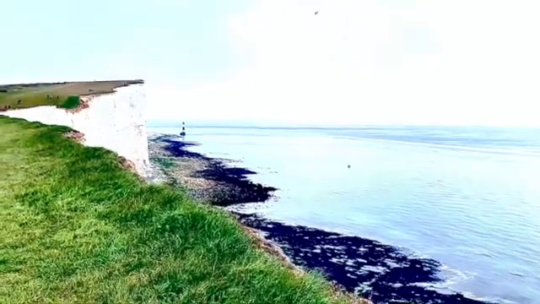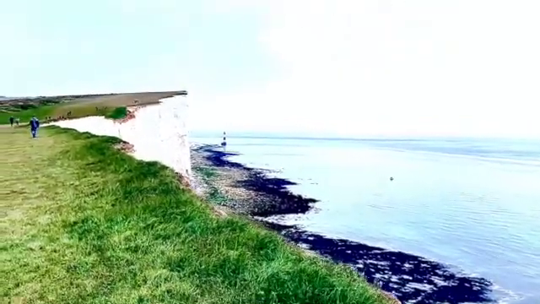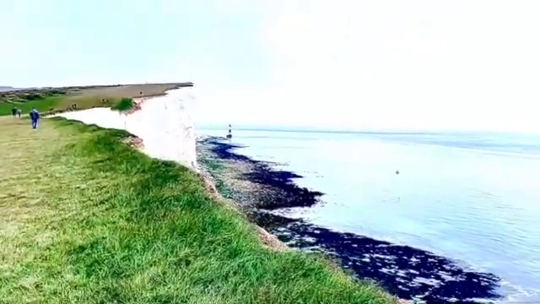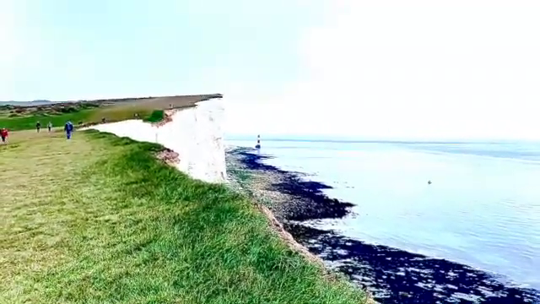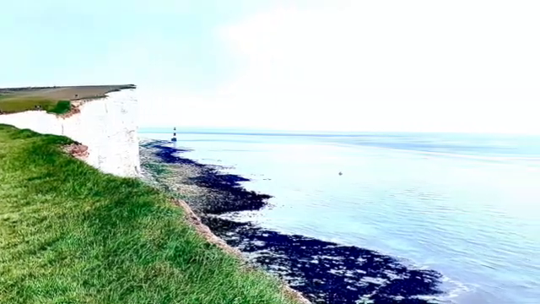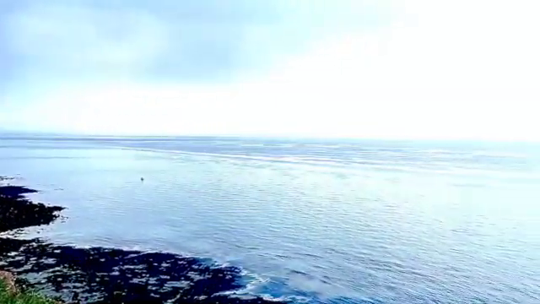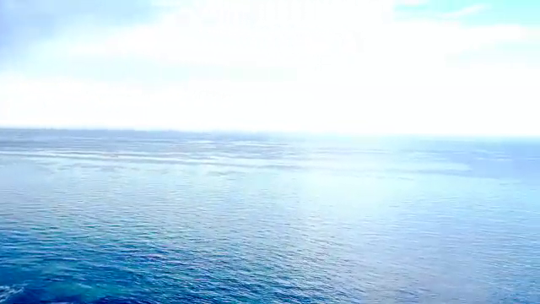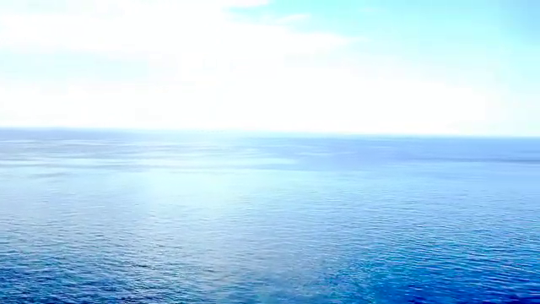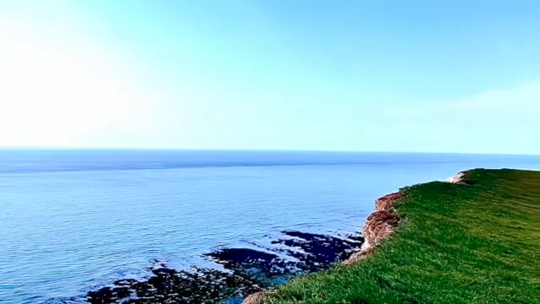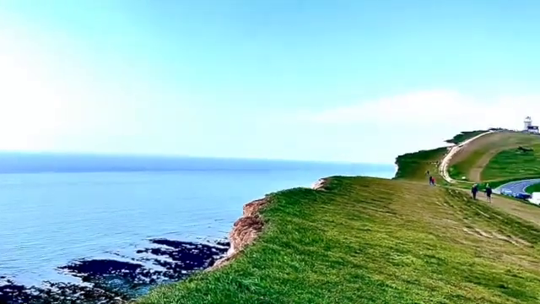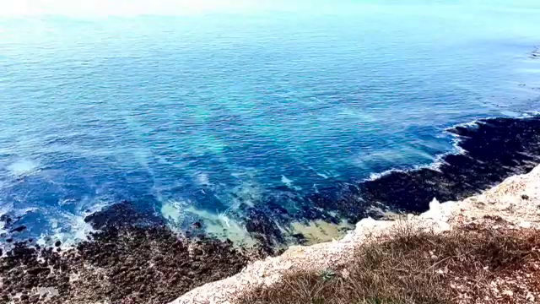Here we are walking towards the Beachy Head lighthouse, and you can see the white cliffs next to it. We look at the English Channel. We shall venture up higher now to that line.